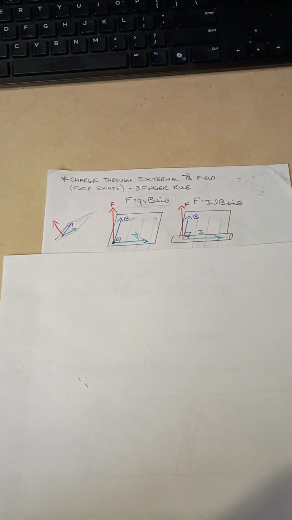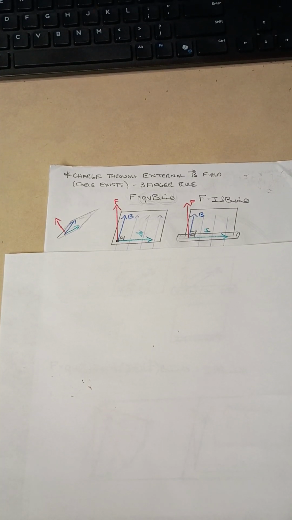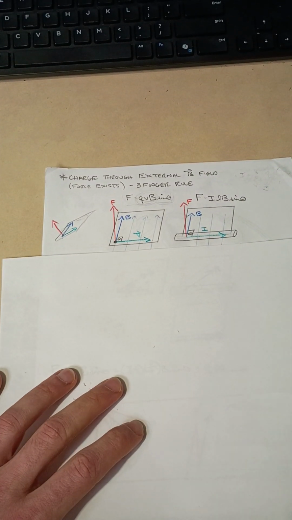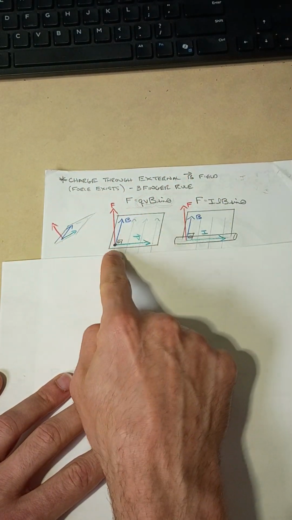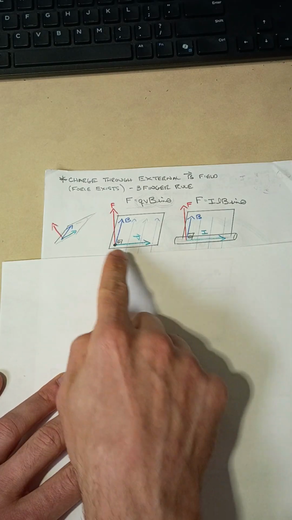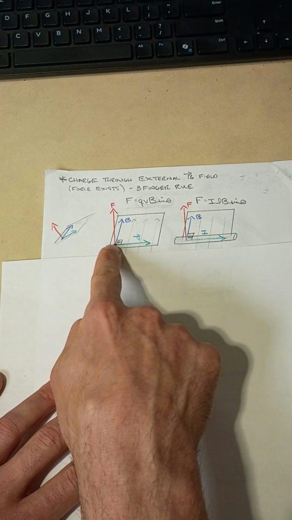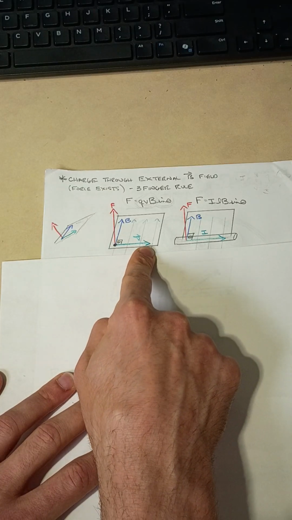Okay, so there's two situations when you're dealing with magnetic fields. There's going to be situations where there's charges moving through external magnetic fields. So here's an external magnetic field that's being produced from some outside source, and there's a charge moving through it, and then there will be a force felt on the moving charge.